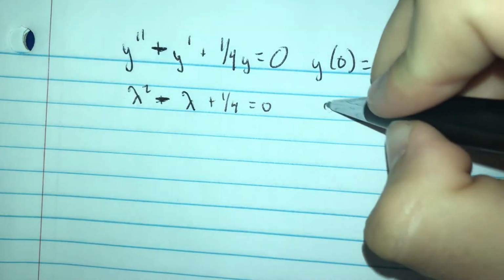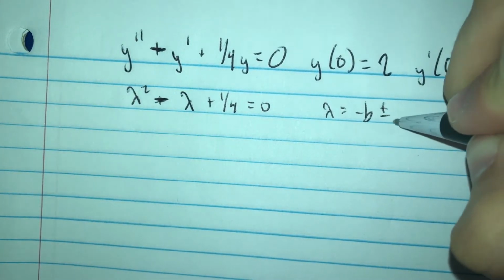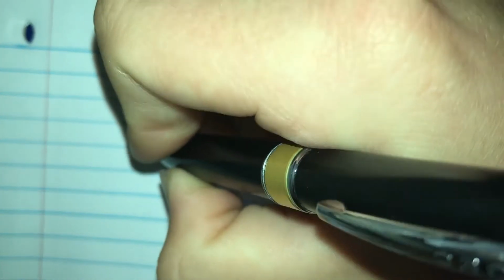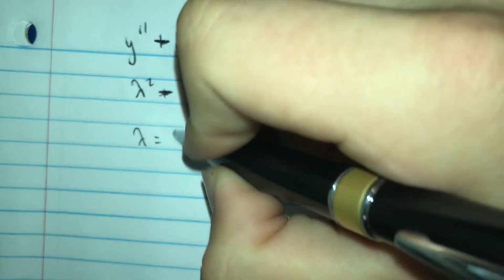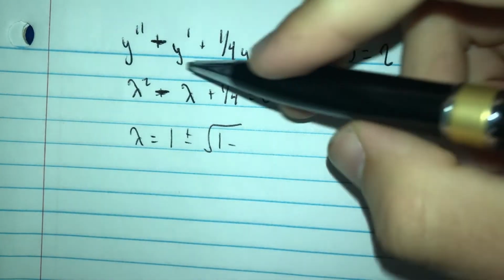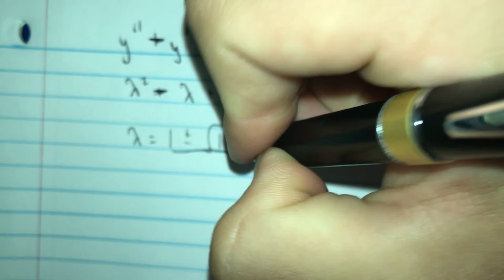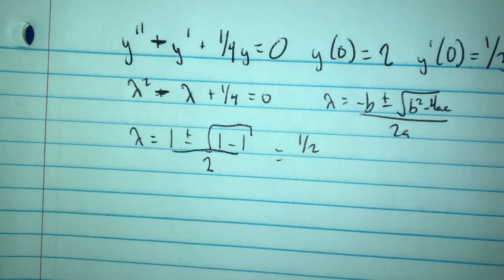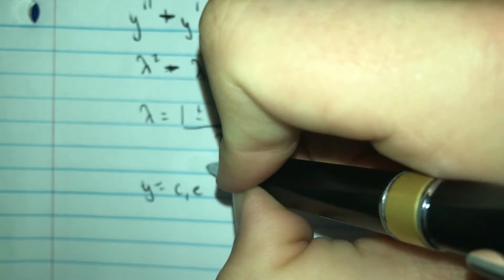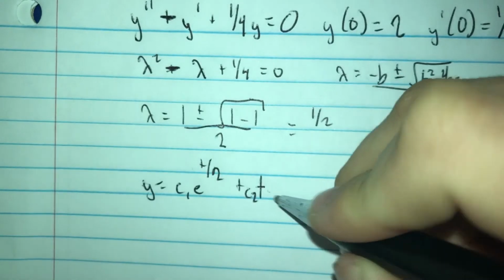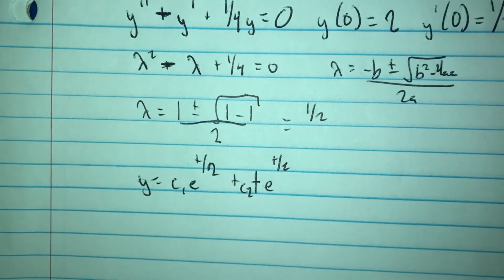We can use the quadratic equation again. I'll go and write it out. So we're going to have lambda is equal to negative b, so 1 plus or minus square root b squared, which is 1, minus 4ac, which is also 1, all over 2a, which means 2, so it is equal to 1/2. So we have this general format, so y is equal to c1 e to the t over 2 plus, don't forget the constant, c2 t e to the t over 2.